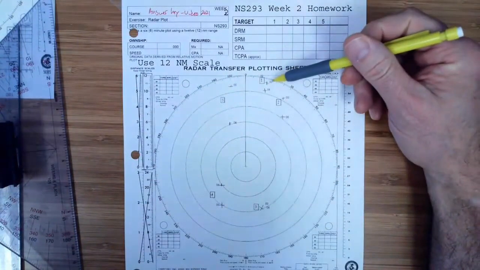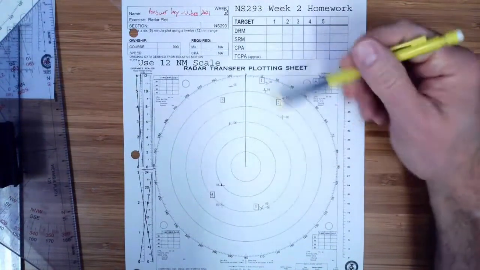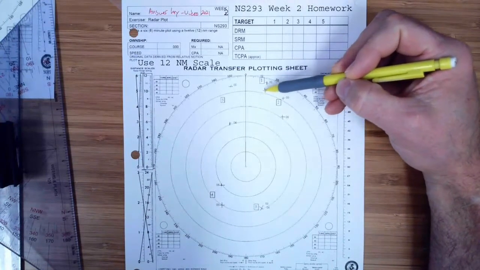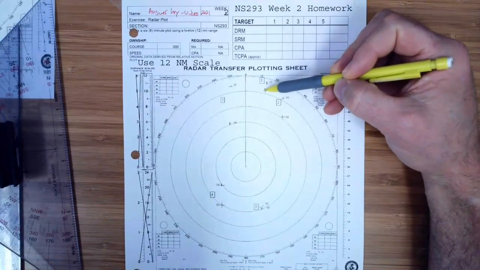Then 6 minutes later, we made observations of all those vessels again. We pulled the range and bearing off of the radar and plotted it on the chart. You're going to learn how to do this in lab week 3. We haven't shown you how to do this yet, but we're going to show you in the lab.